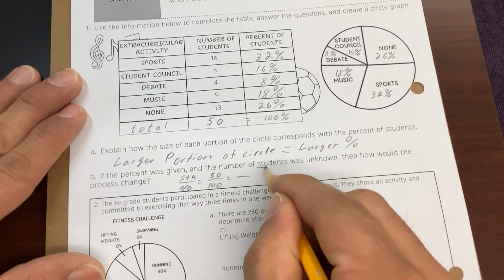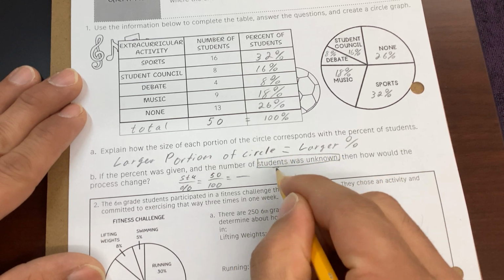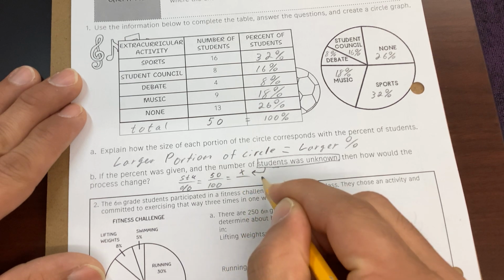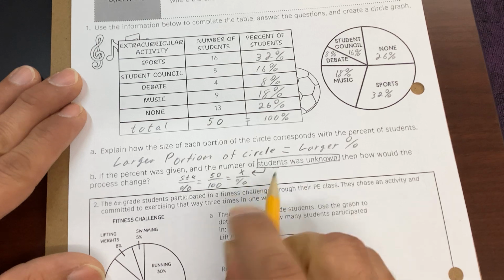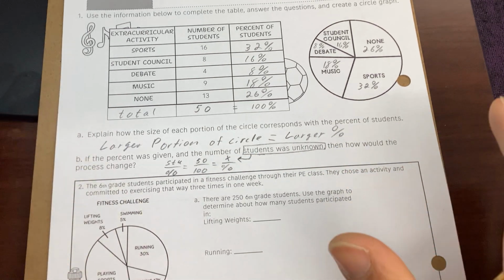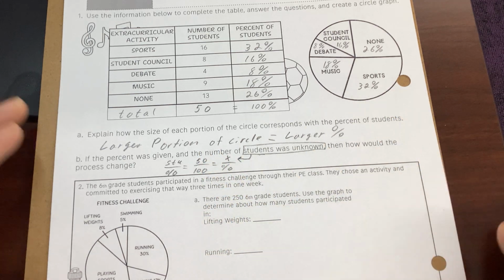The students is what's unknown. So I'm going to put a big box around students being unknown. That is going to be my X. And then of course, the percents that I'm given would go here. And then I'd cross multiply and divide all over again. So the process wouldn't necessarily change, just where the numbers are located would change. So let's take a look at that.